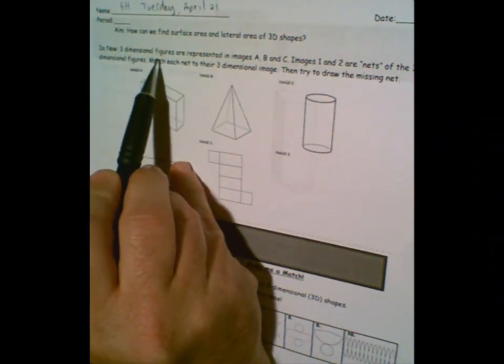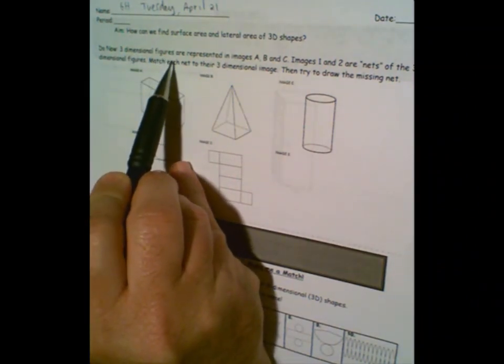So, do now. Three-dimensional figures are represented in images A, B, and C. Images 1 and 2 are nets of the three-dimensional figures. Match each net to their three-dimensional image, then try to draw the missing net.